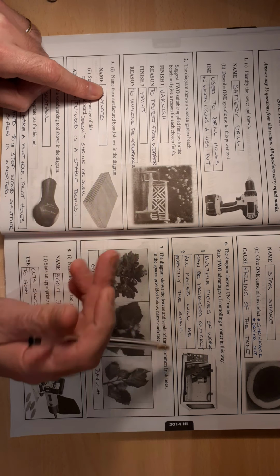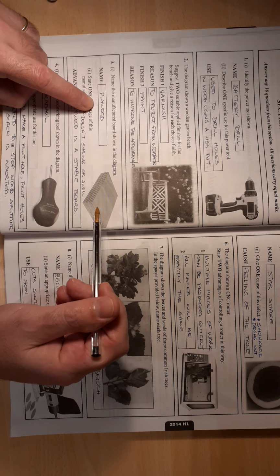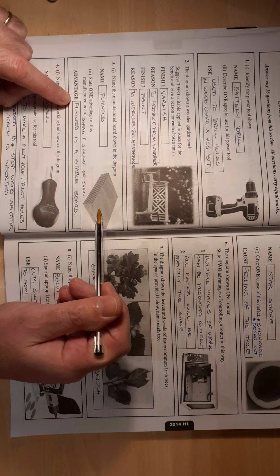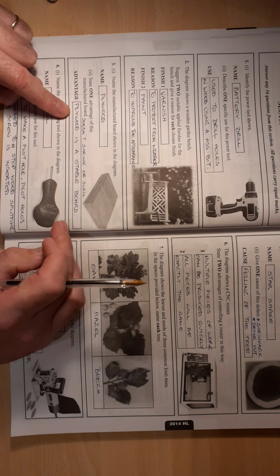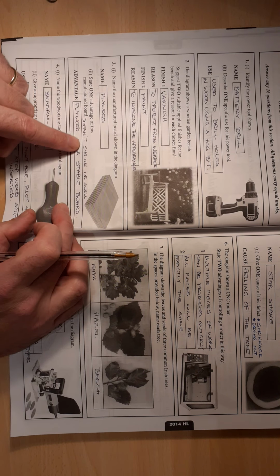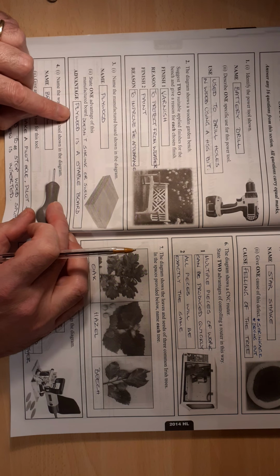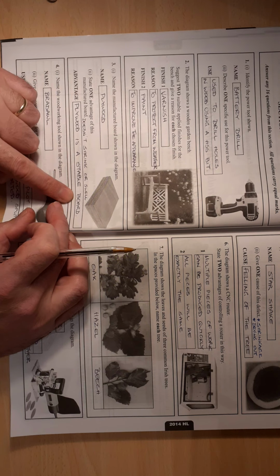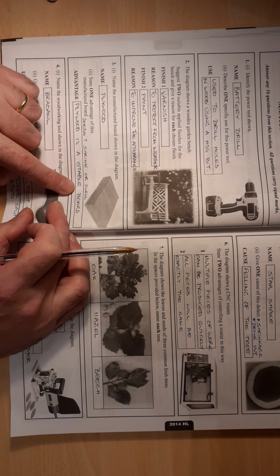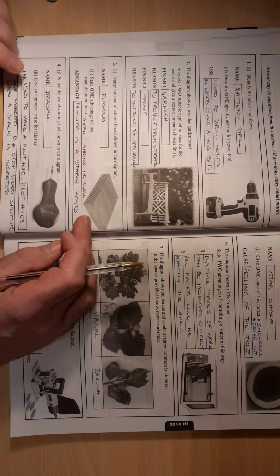Question 3 is plywood. The name of that manufactured board is plywood, and one advantage of plywood is that it doesn't shrink or swell a lot, so it's a fairly stable board. It's also available in large sheets.